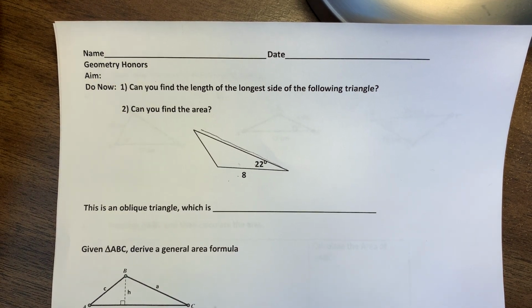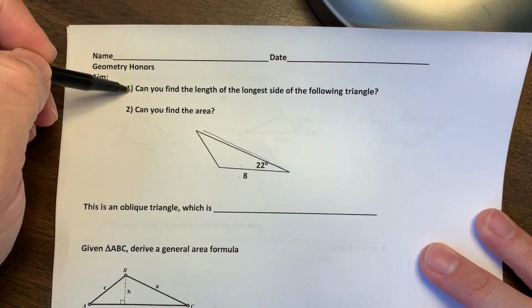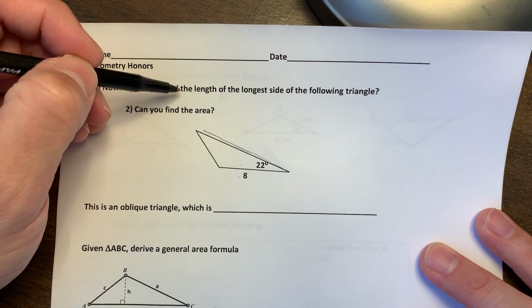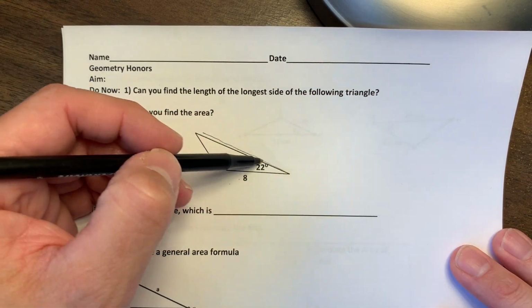Okay, I want to show you guys a couple of cool uses for sine. Let's do these two questions. Can you find the length of the longest side of the following triangle? Well, the longest side looks like it's right here.